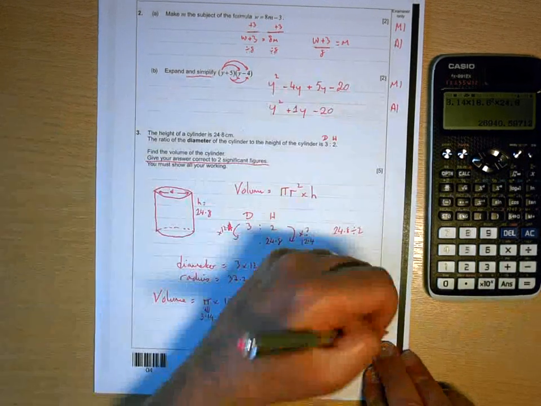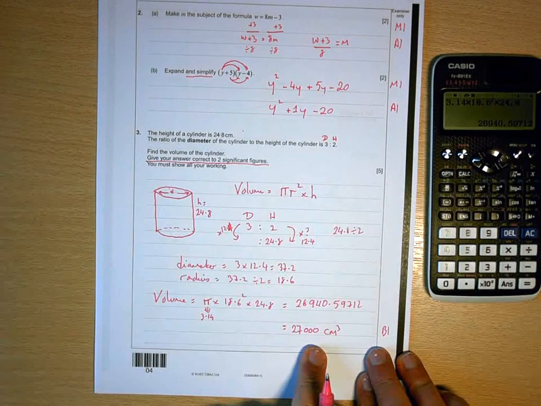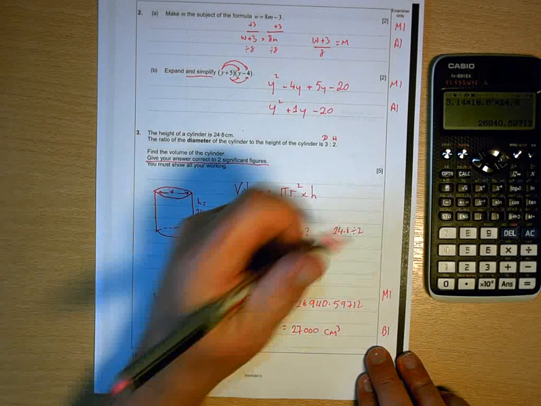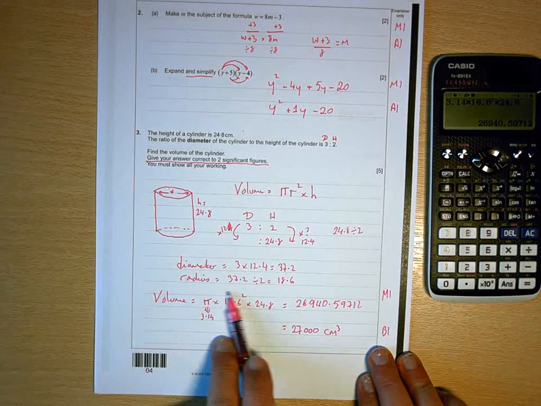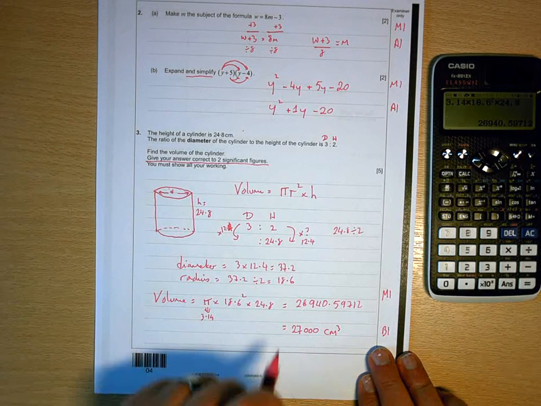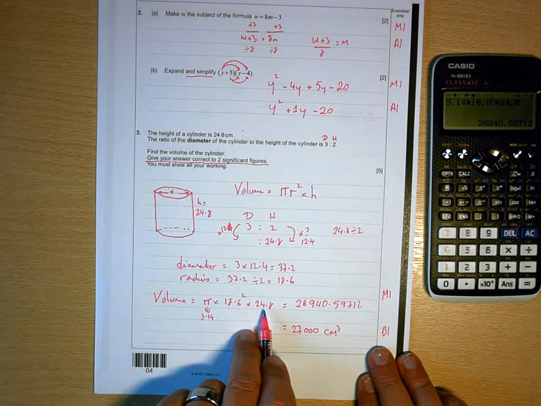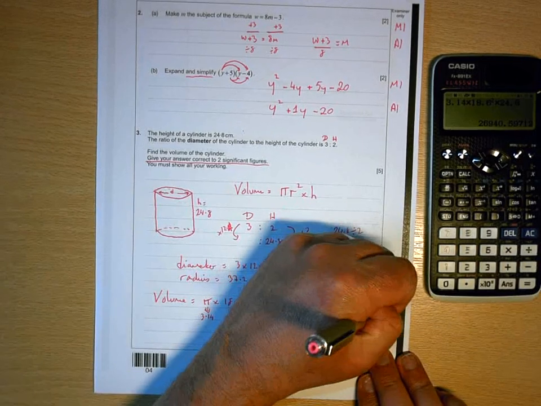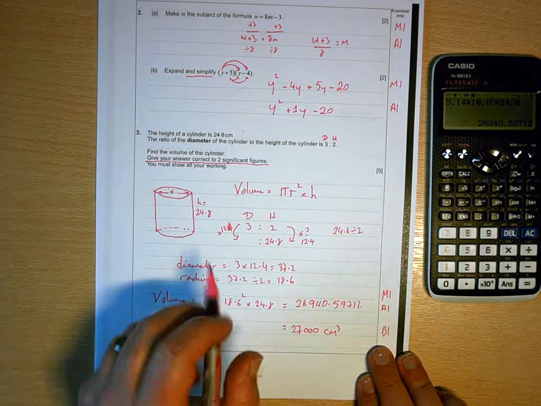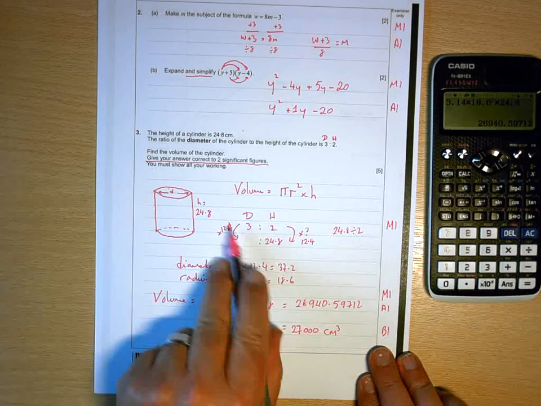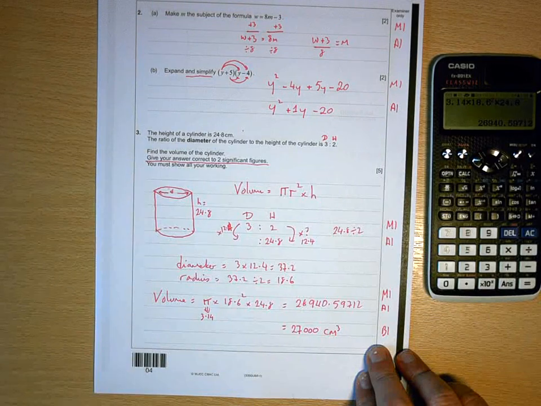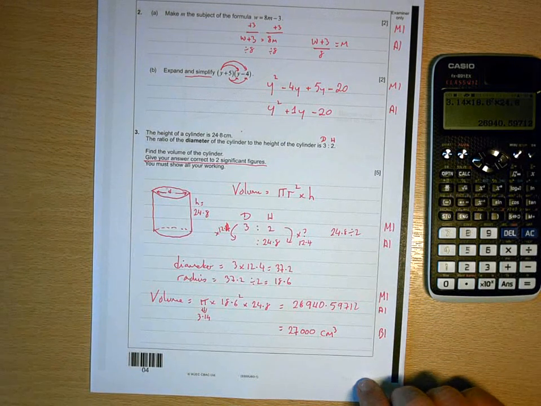1 mark will be for the significant figures. Then there'd be a method mark for correctly using the volume of a cylinder formula, so substituting everything in correctly, and then 1 mark for the unrounded answer. And then there'd be a method mark for the ratio, working with the ratio and correctly working out the diameter from that. So 5 marks there.